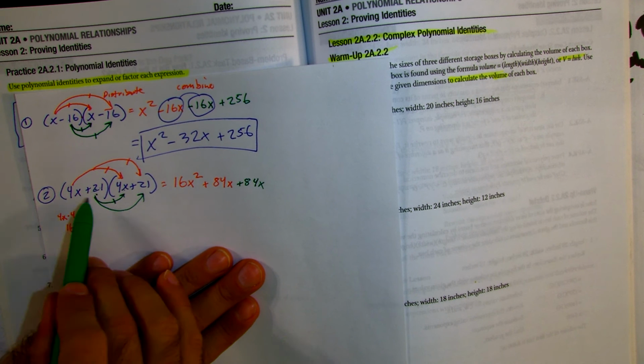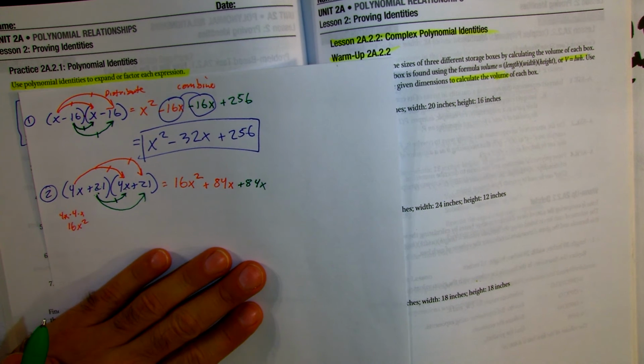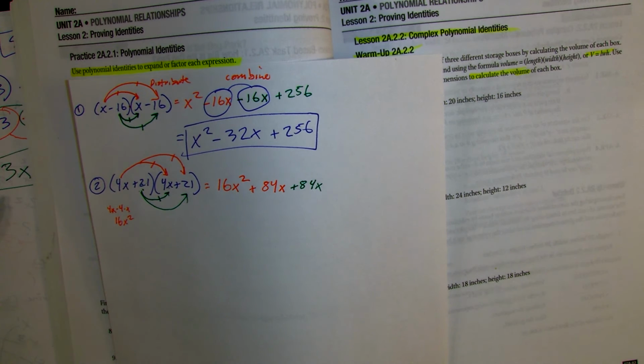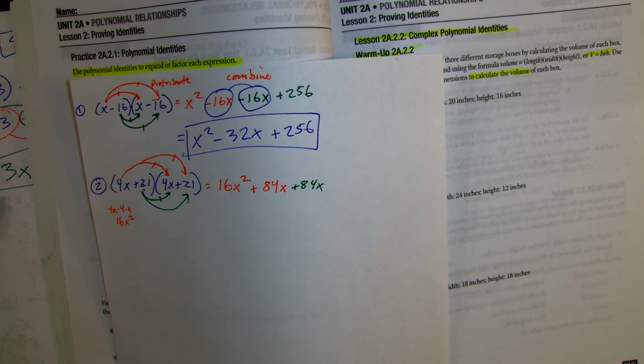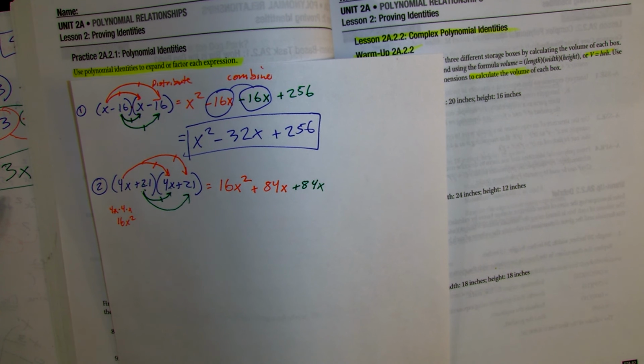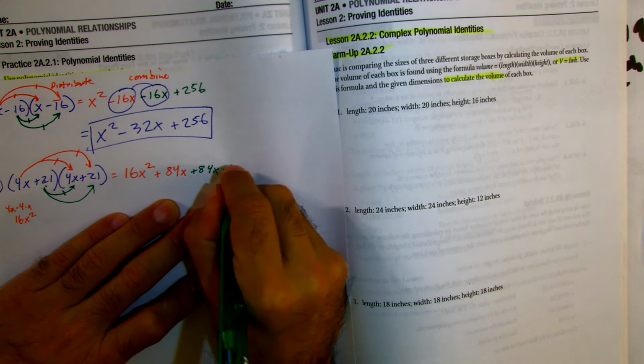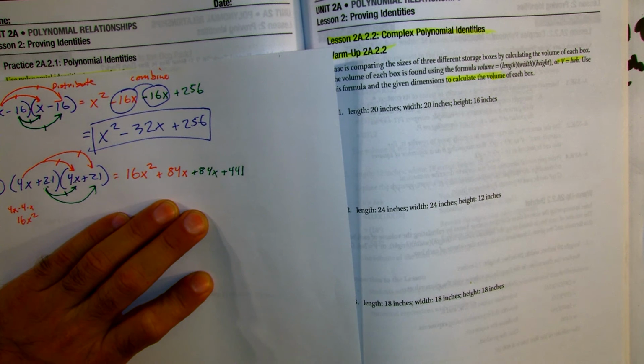21 times 21. What is that? It's not 4. No. I don't know. Maybe 15 years ago. 441. Dang it. I'm so close. Plus 441. Thanks, Alicia. I'm just going to ask you. You need the surrogate calculator.